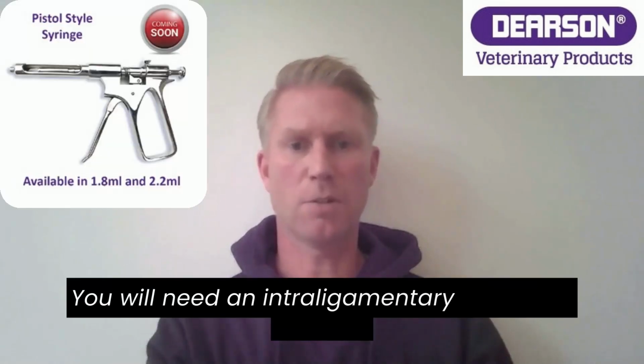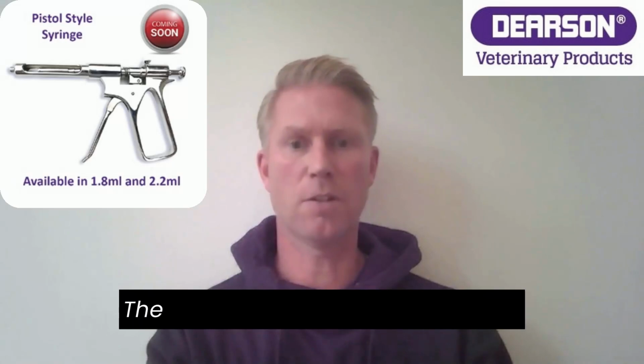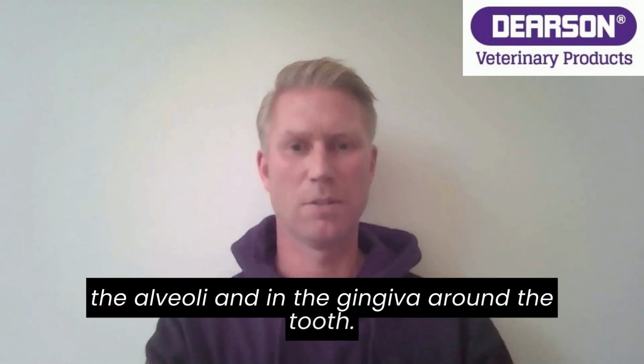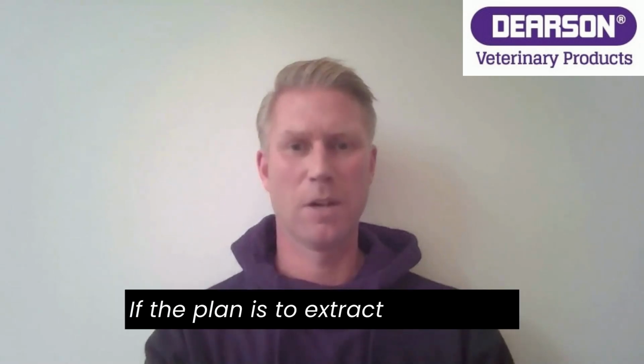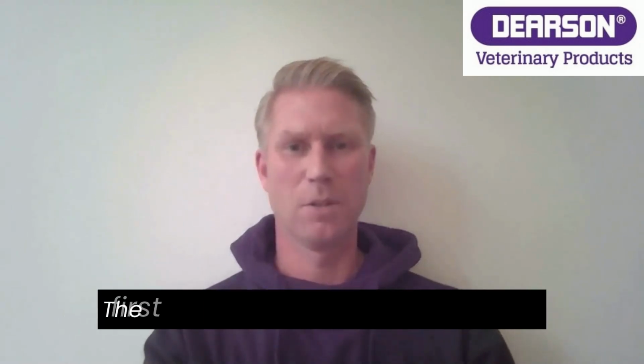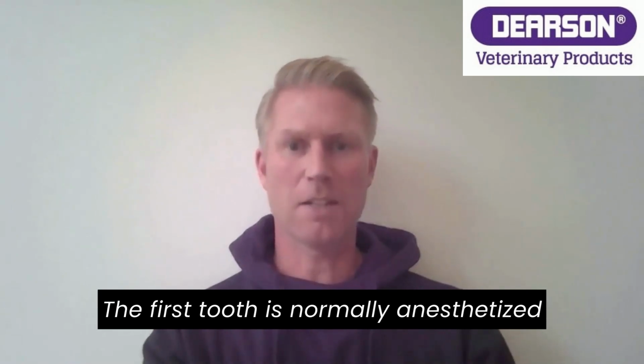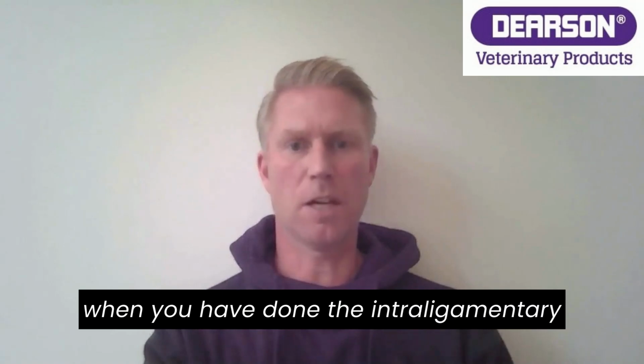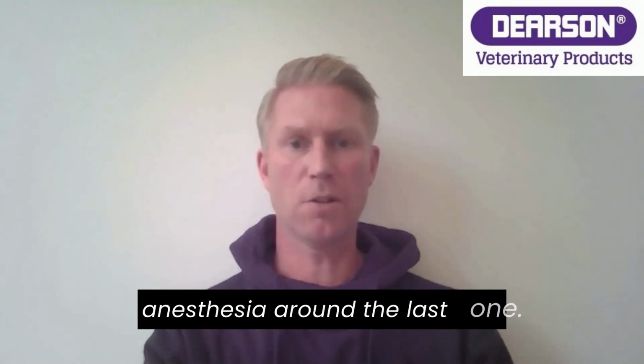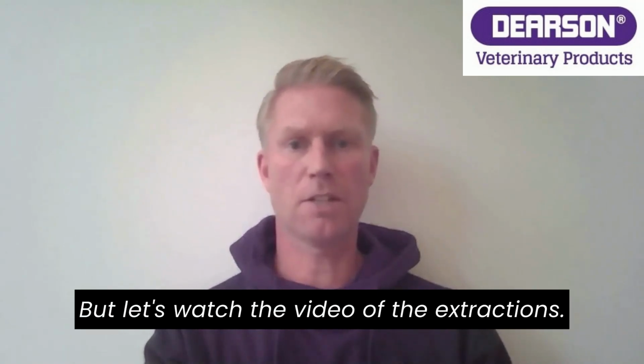You will need an intraligamentary pistol and needles for the pistol. The needle must be advanced into the alveoli and in the gingiva around the tooth. If the plan is to extract all incisors, the first tooth is normally anesthetized when you have done the intraligamentary anesthesia around the last one. But let's watch the video of the extractions.